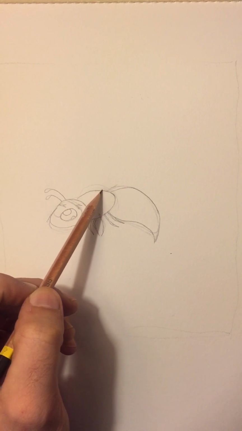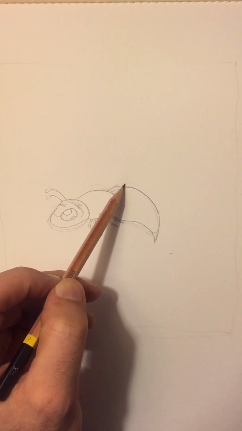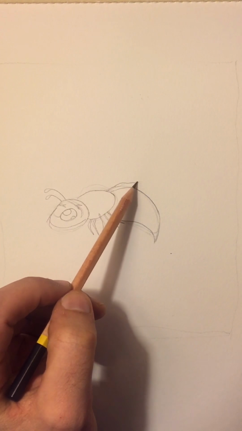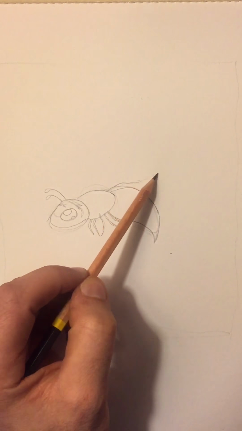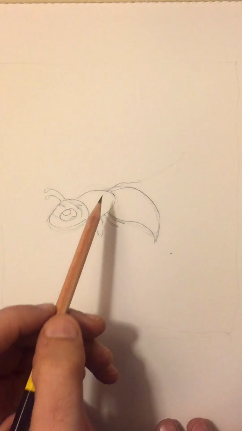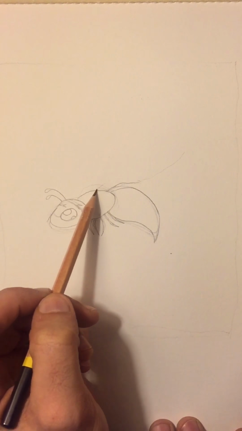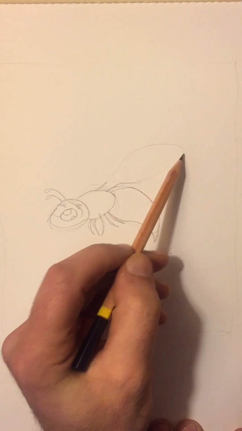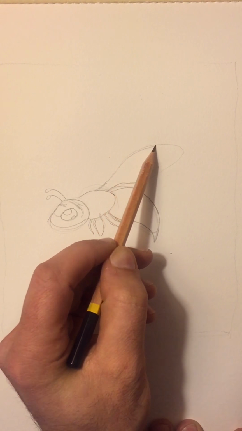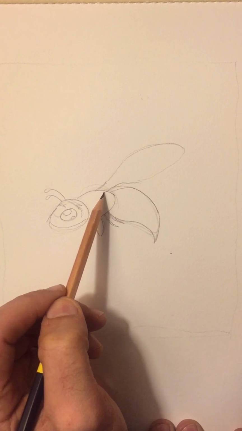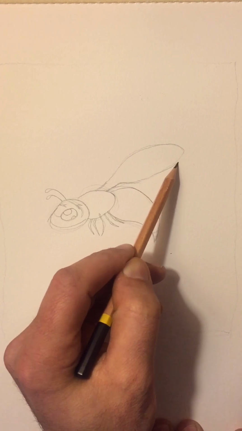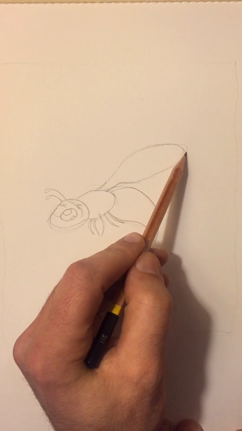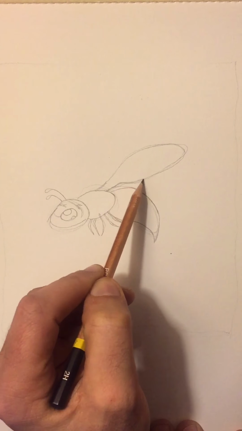We're still doing it with the pencils, in case we did a little mistake or something, we want to change it, we can do that. Okay, maybe this one has got to be a little pointy. It'll look better.